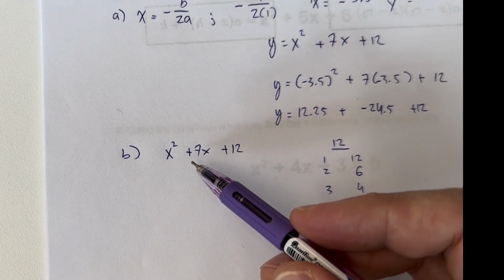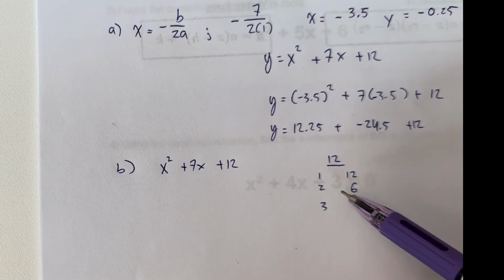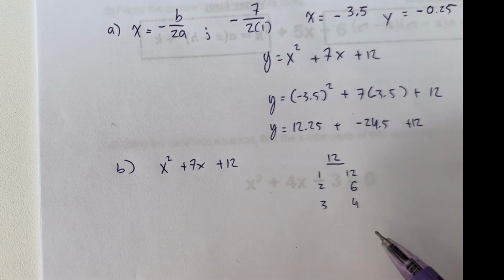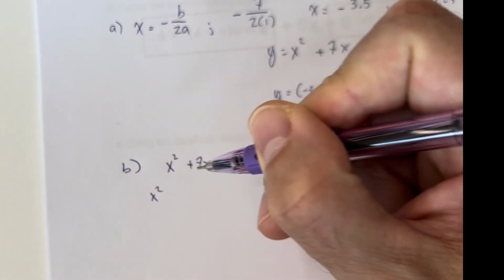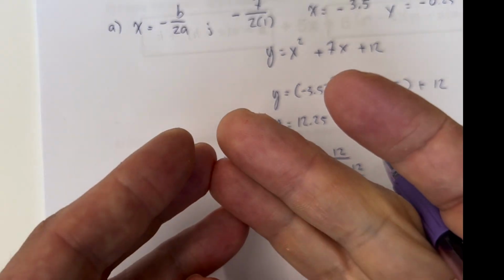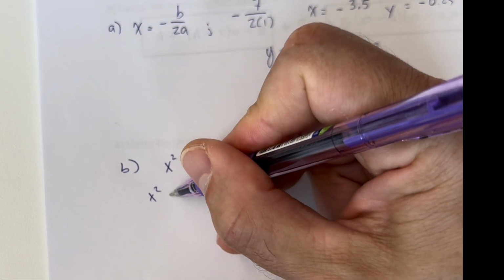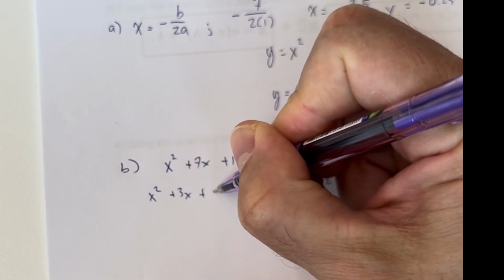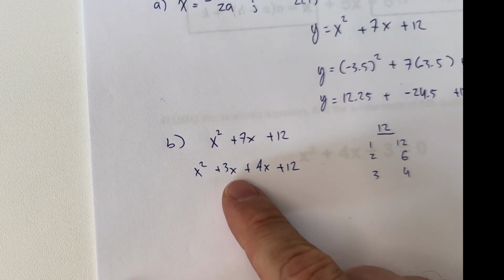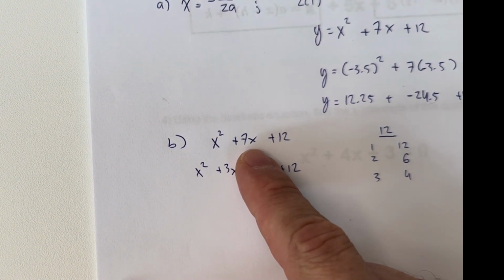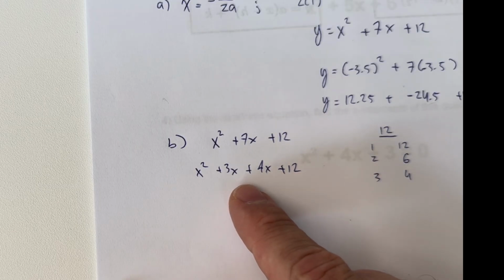See, 3 plus 4 is 7, and 3 times 4 is 12. Voila. So you take this 3 and this 4, and all you're doing is rewriting this b by splitting it into two pieces. So I say 3x plus 4x plus 12. And in reality, you see here, nothing has actually changed. Instead of 7, I just wrote 3 plus 4, and 3 plus 4 is 7.